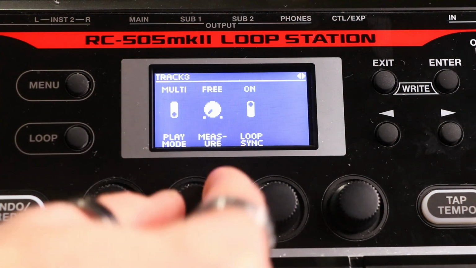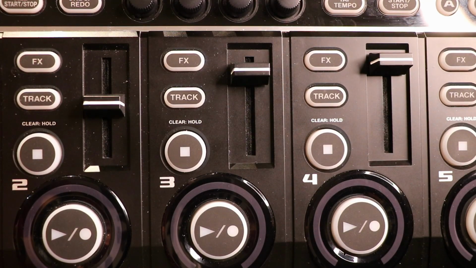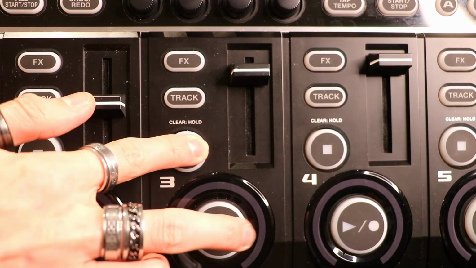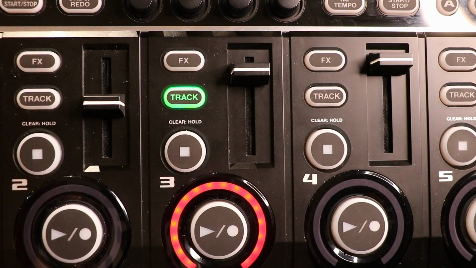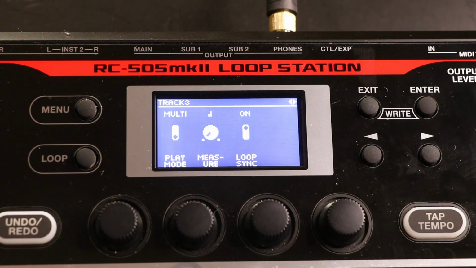You can predefine the length of a track. And when you do that, you can record an empty track by holding the stop button and clicking the play button. Now it's an empty track. Then we have the loop sync, which I wouldn't recommend turning off, as I have had some bugs with this and the sound went a bit glitchy.